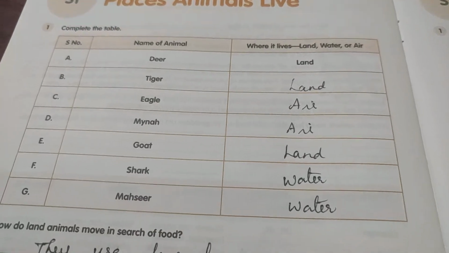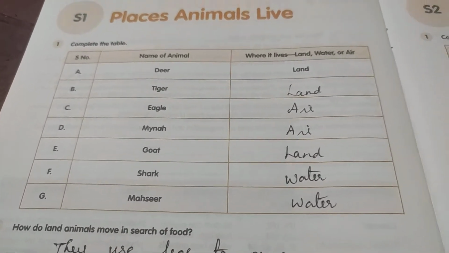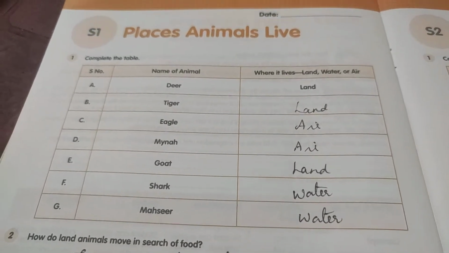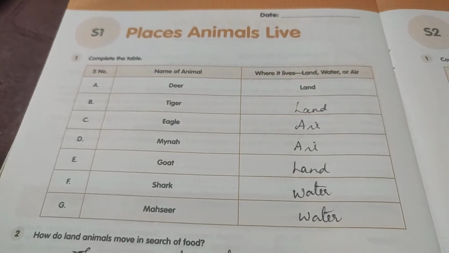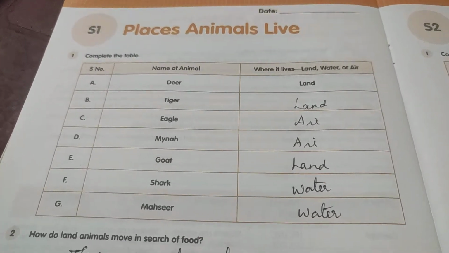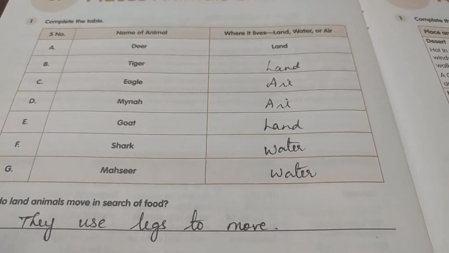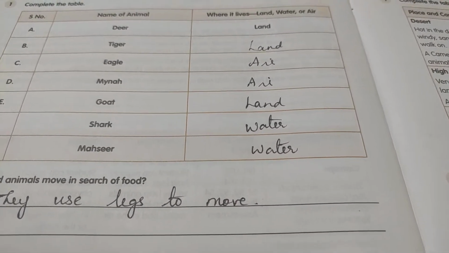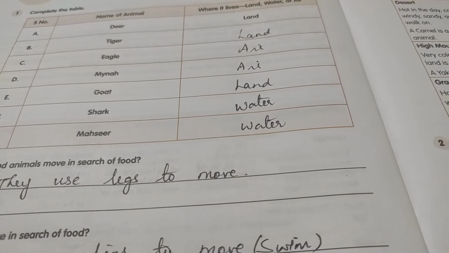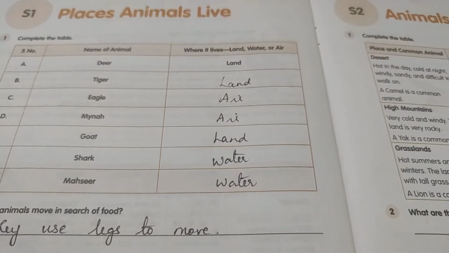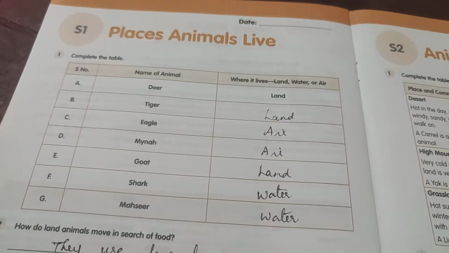Only to get food and to reproduce will they come down, and to sleep. Otherwise, always in search of food, in search of a good environment, nice climate, they always live in the air. So you can write air for eagle. And myna, again it's a bird, you can write air. Goat, where will it live? Good, land. Shark and mashir are fishes. So these two live in water.